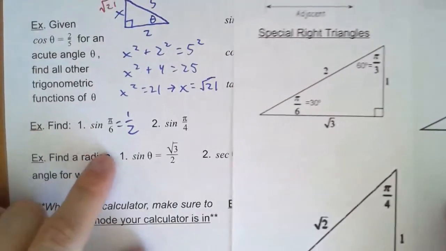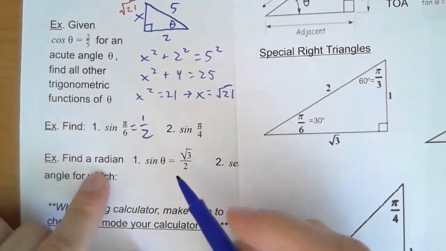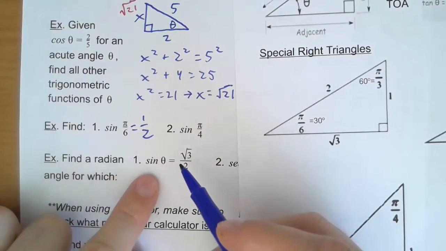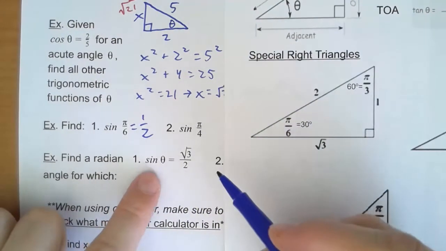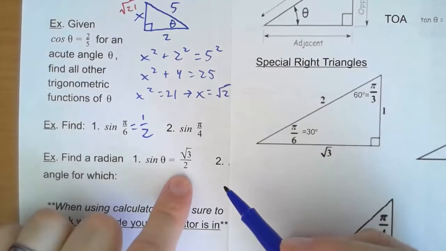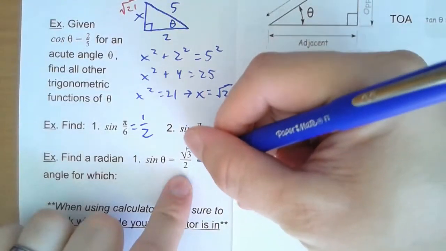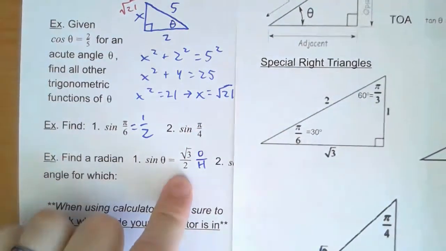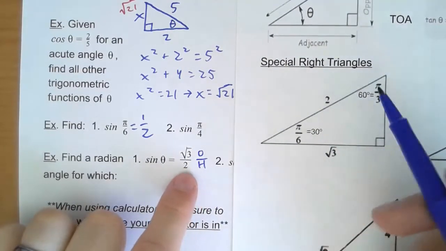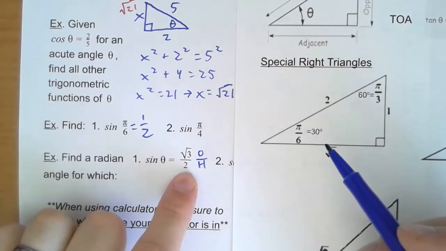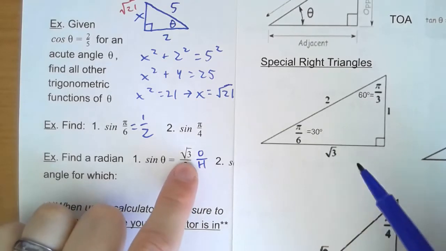Okay, and we're also going to want you to go backwards. We're also going to want you to find an angle that has a sine of root 3 over 2. Well, if the sine is root 3 over 2, this is opposite over hypotenuse. The hypotenuse is 2, so we're looking at this triangle here, and we want the opposite to be root 3.